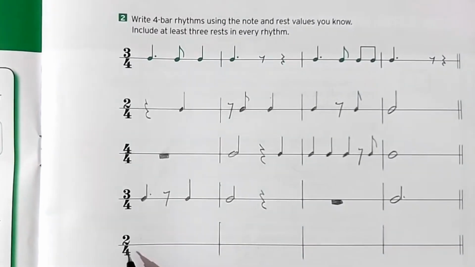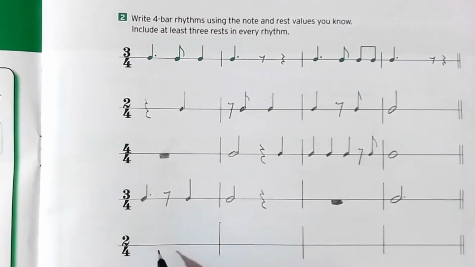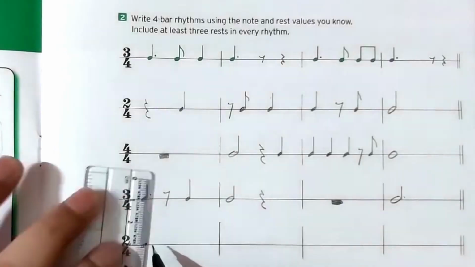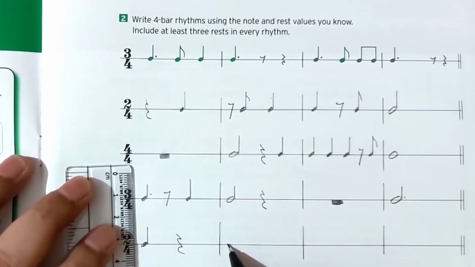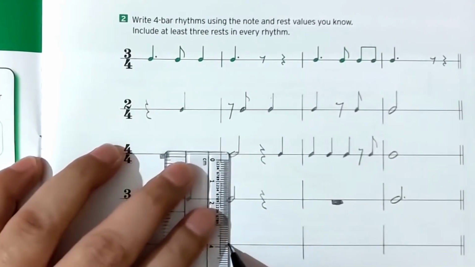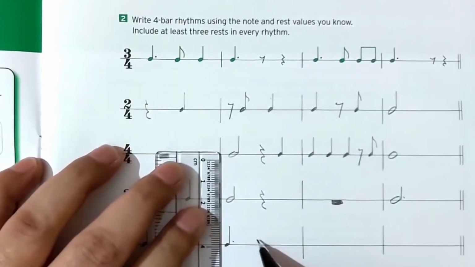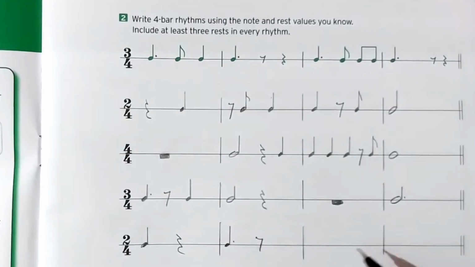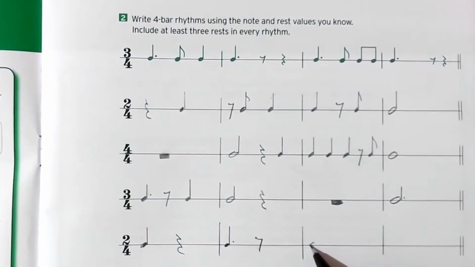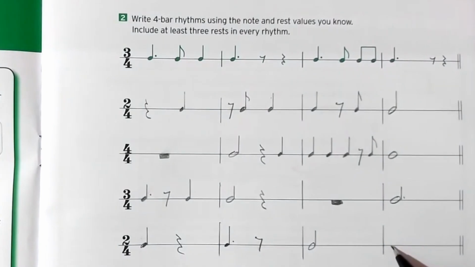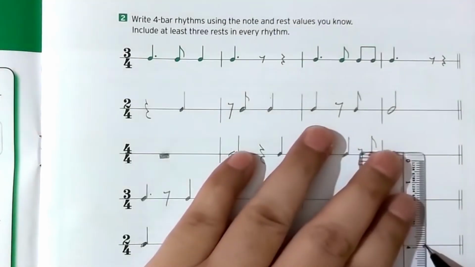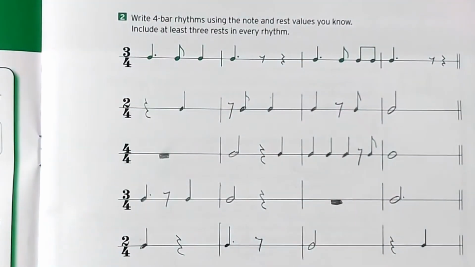Okay, now let's move on to the 2x4. Simple, let's start with a crochet beat, then we can have one crochet rest, then we can start with a dotted crochet beat and finish with a quaver rest. Then we can have one minim beat, and then last a crochet rest and one crochet beat. So here we finish this exercise.